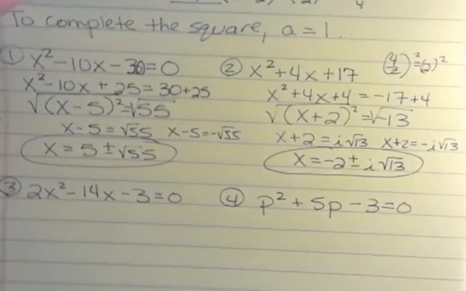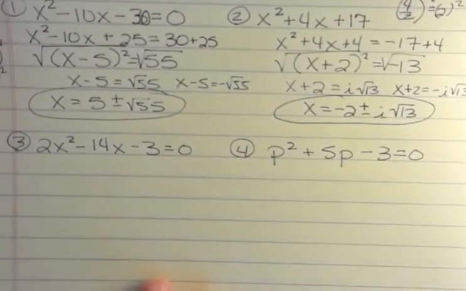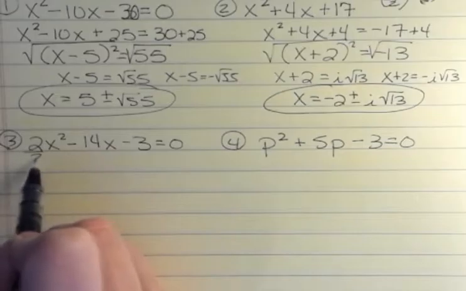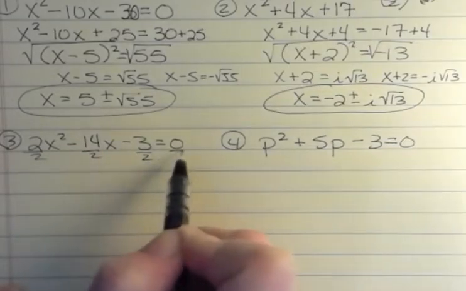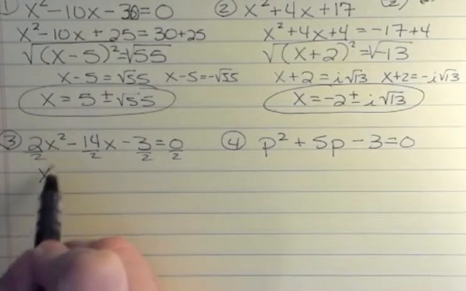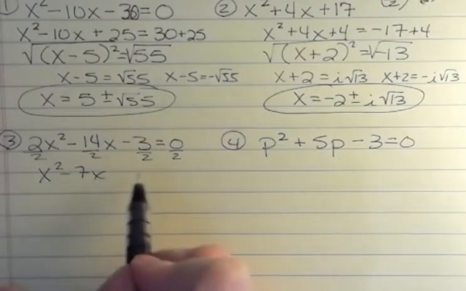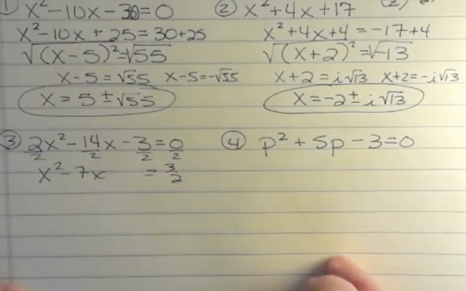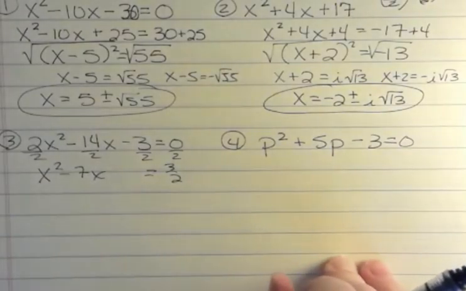Okay, two more. Remember I said a had to be 1 if you want to use the complete the square method. So in this problem, what I'd have to do first is divide everything by 2, and that would give me x squared minus 7x. And I'm going to go ahead and swing that to the other side and get 3/2. So then I can complete the square.